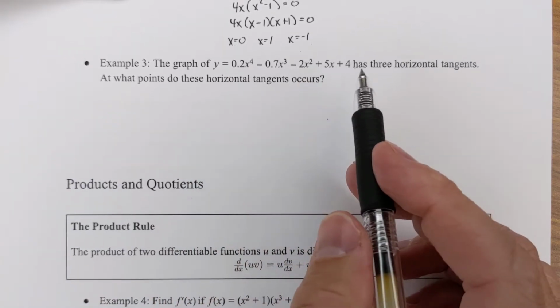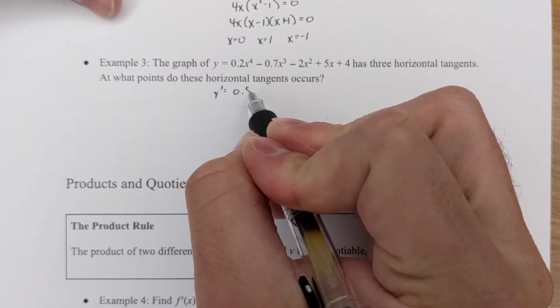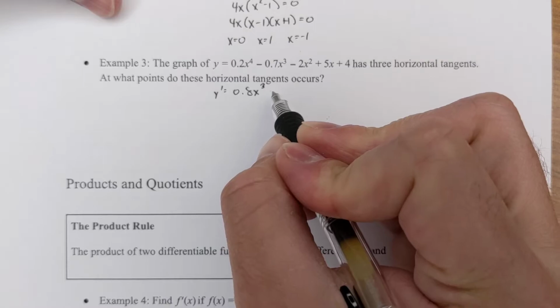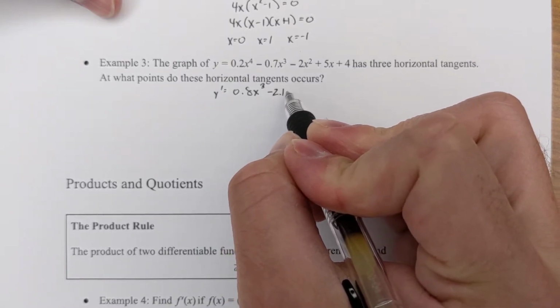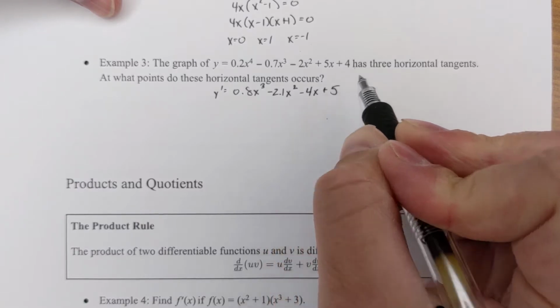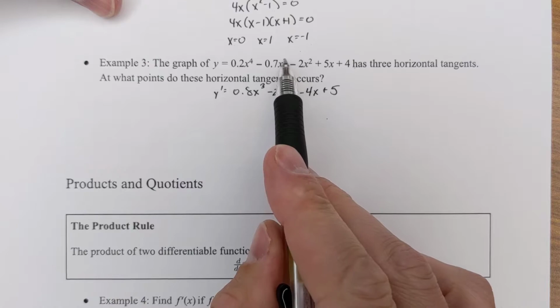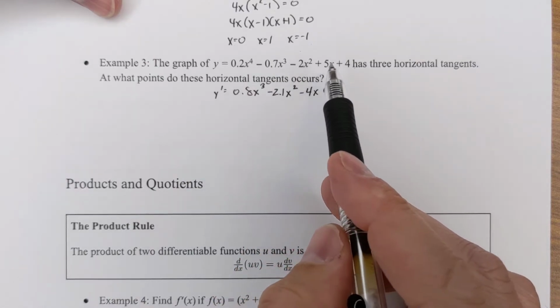Okay, so this next one has 3 horizontal tangents. Where do they occur? Same thing, so I need to find y prime. That's 0.8x cubed minus 2.1x squared minus 4x plus 5. So exponent times coefficient, count down by 1. Exponent times coefficient, count down by 1, and so on and so forth.